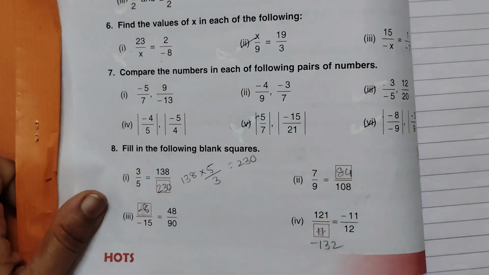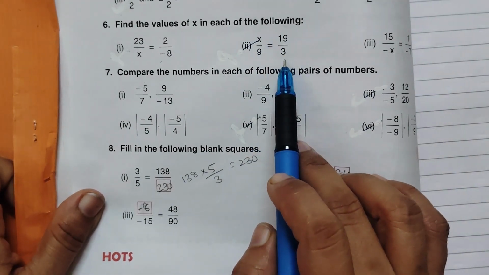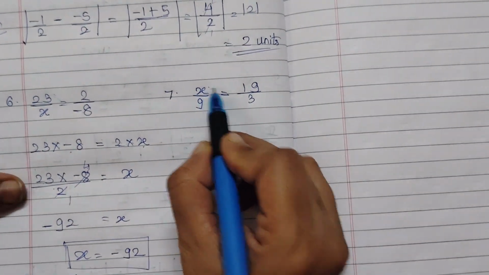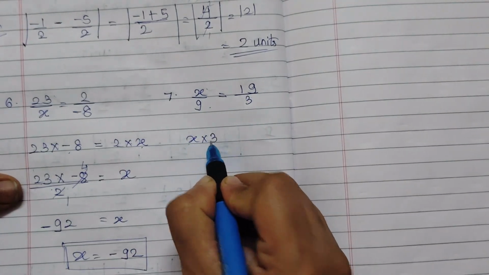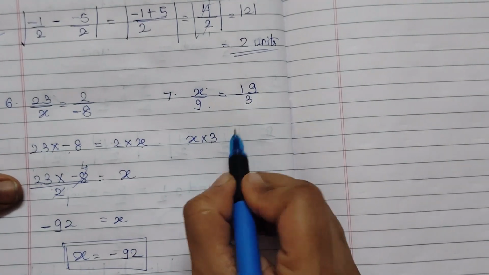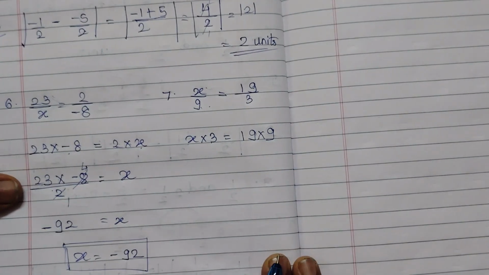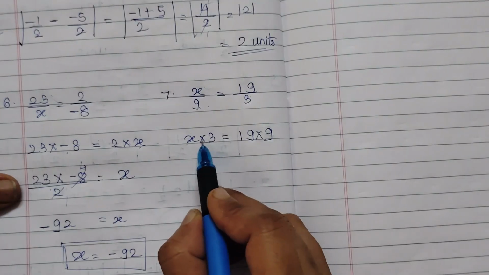Okay. Now next question. x upon 9 is equal to 19 upon 3. Okay. So I wrote x upon 9 is equal to 19 upon 3, cross multiply. So first is what? x into 3. x into 3 I wrote. Then is equal to sign. And then 19 into 9. Okay. So now we have to find the value of x. So this is multiply by 3. It will go there.